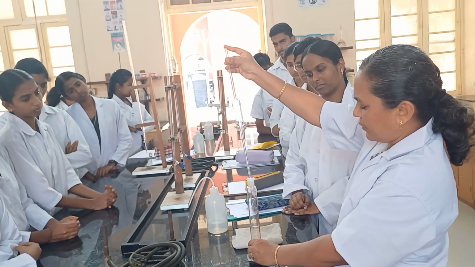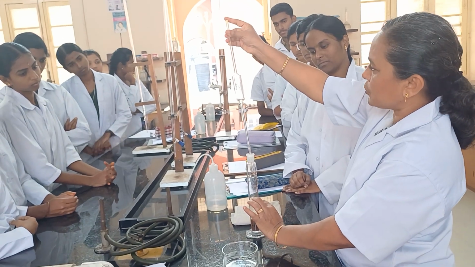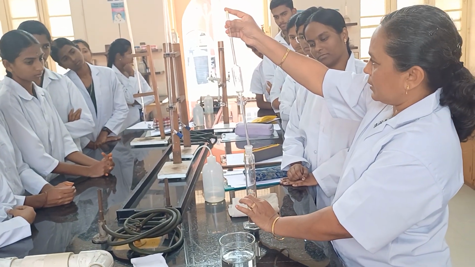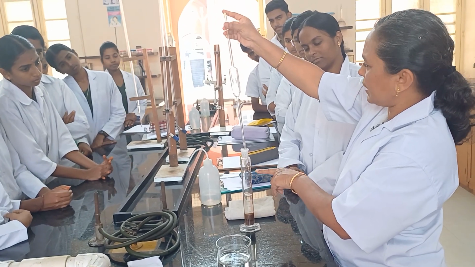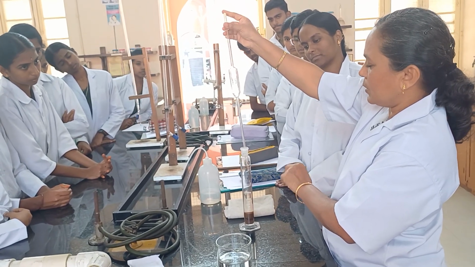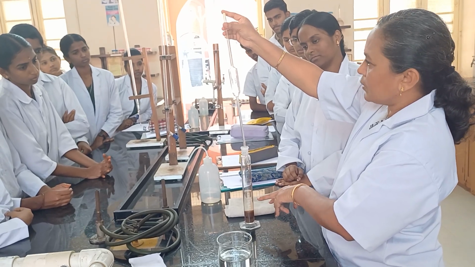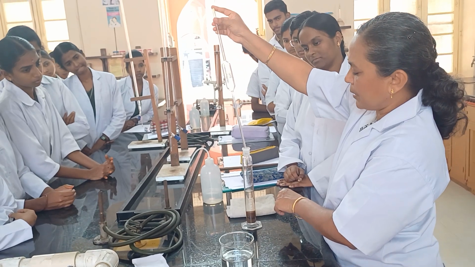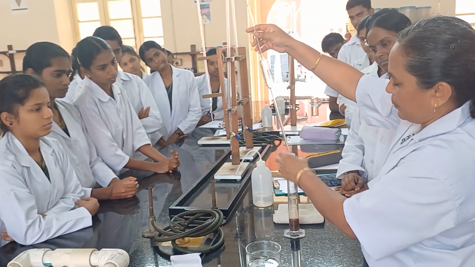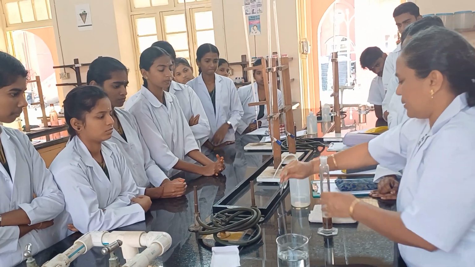While adding water, we have to take care that at least 5 cm of standing water should be there above the soil. At the same time, after adding water, the total volume should not exceed 100 ml. Then keep it undisturbed for 30 minutes.